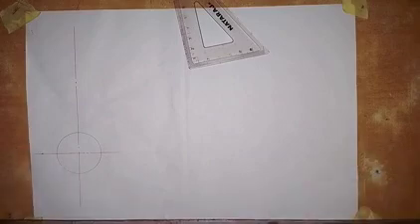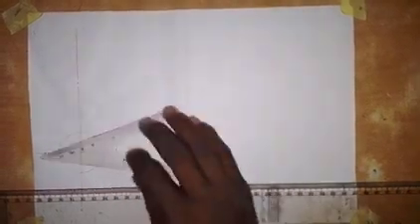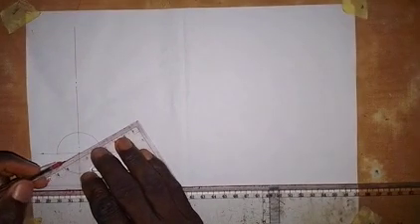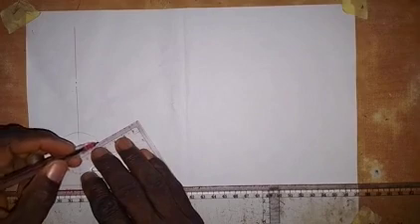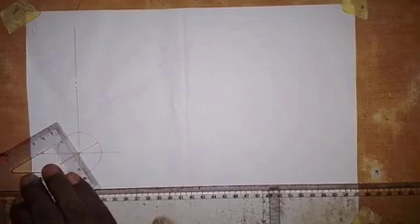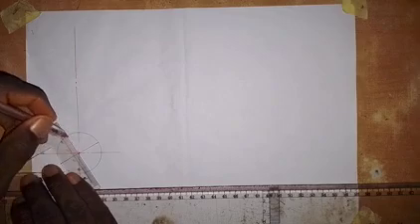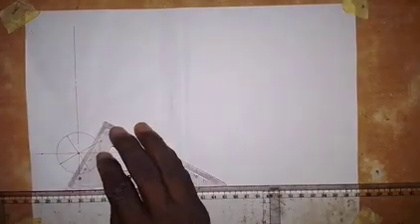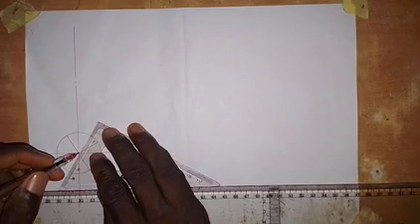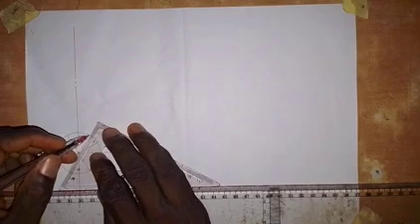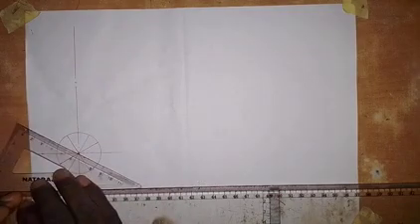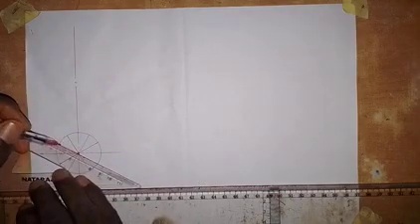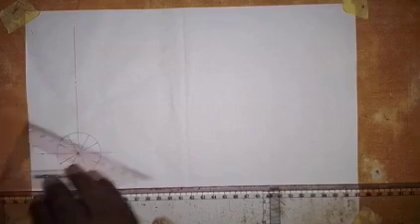Then we are going to divide this circle into 12 equal parts, with the use of our 60 degrees set square, 60 and 30. So we are going to divide this into 12 equal parts. Then we turn to this side.